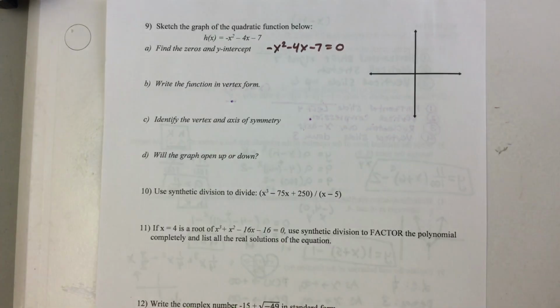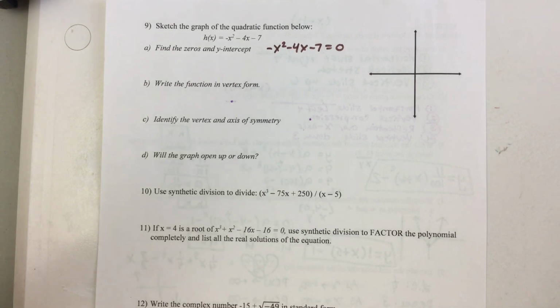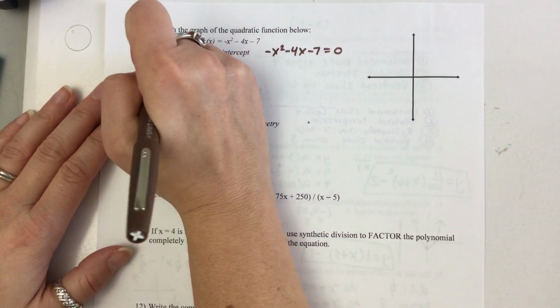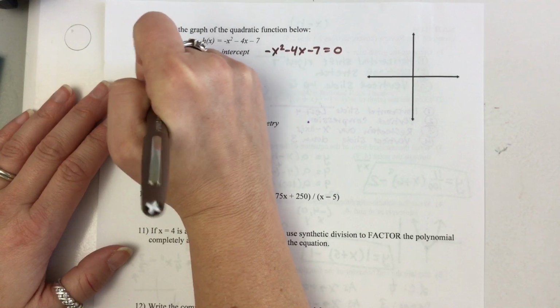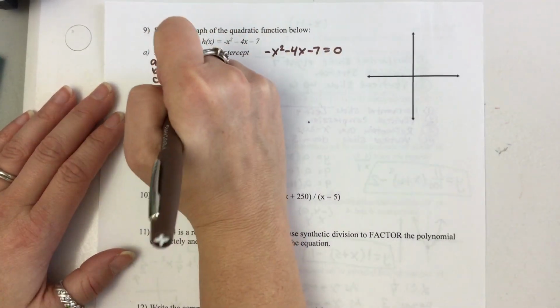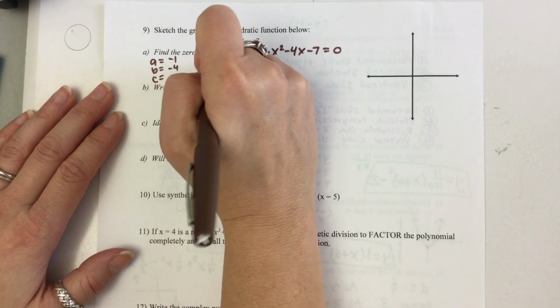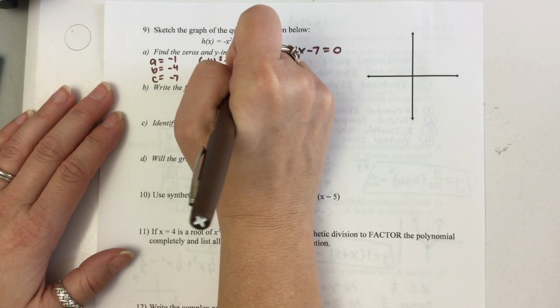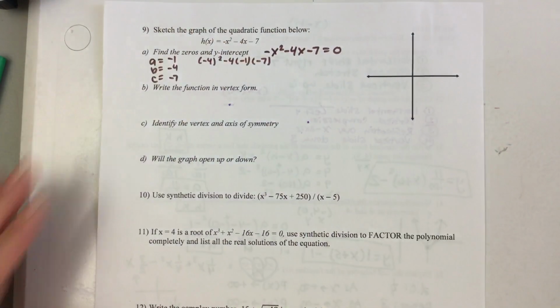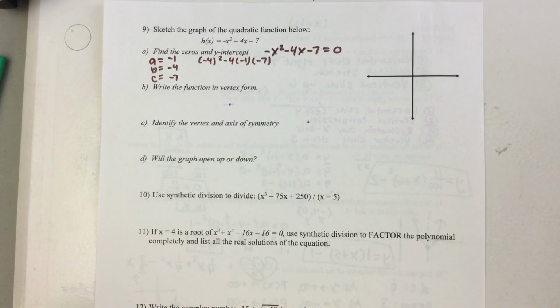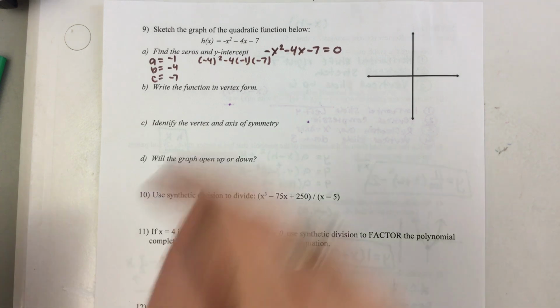Well, I look at that, I'm like, I don't really want to even try to factor that thing. That could be kind of yucky. I got a 7, which is a prime number. I have negatives everywhere. So right away, I'm like, let's do the quadratic formula. So A is negative 1, B is negative 4, C is negative 7. So if I go B squared minus 4 times A times C, let's go ahead and calculate it. Negative 4 squared minus 4 times negative 1 times negative 7.